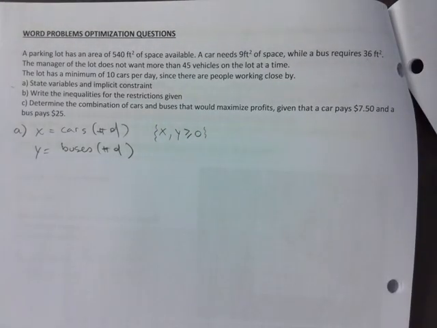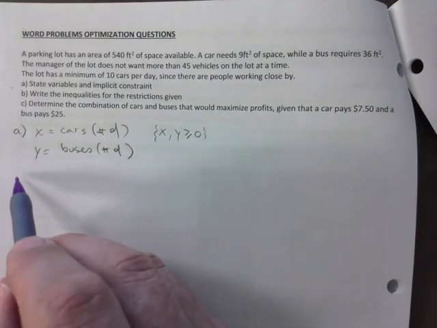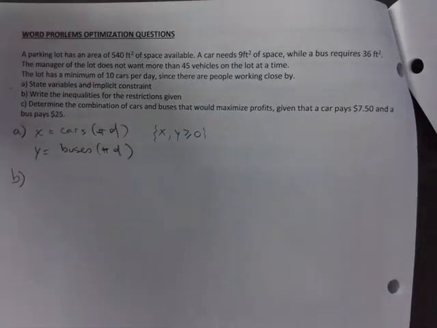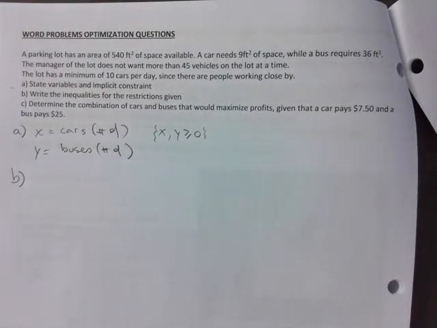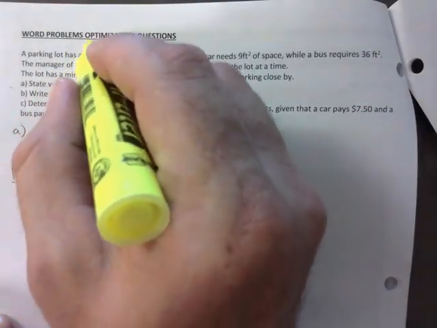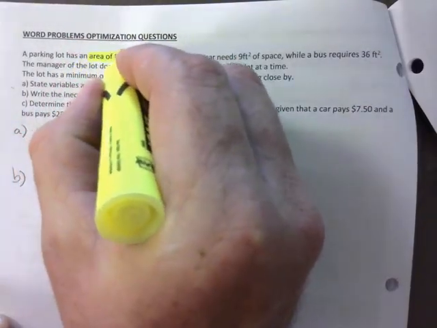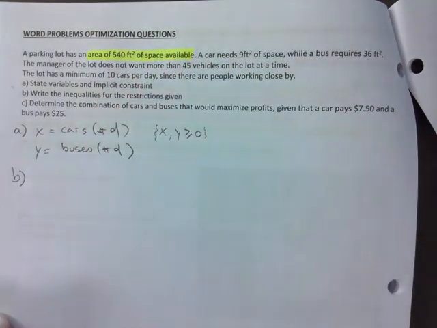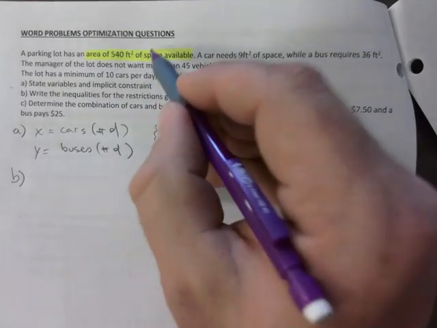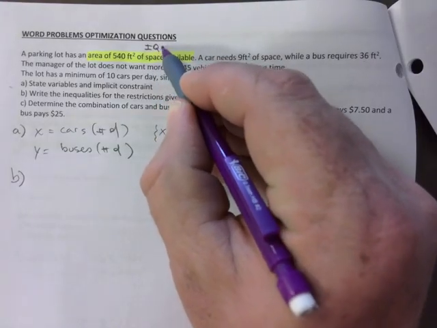Okay? And so let's do the writing inequalities. Let's highlight things that give it away that there's an inequality that should go with it. The first one would be there's an area of this much available, correct? That there's a restriction on the space. So let's come up with that one. This is IQ 1.